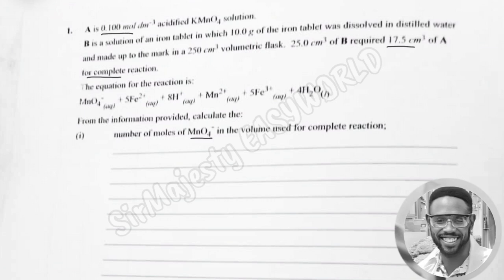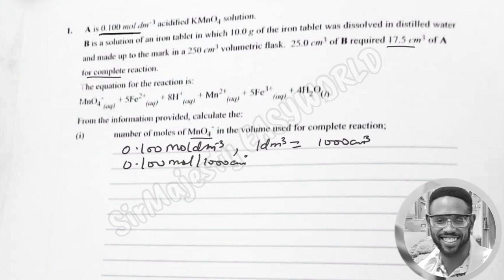Now, to give you a secret, what we're going to do is definitely we have to interpret this concentration. What does it mean? This 0.100 mole per dm cube, what does it mean? It means that, remember that 1 dm cube is equal to 1000 cm cube. And what does this imply? It implies that one can write 0.100 mole per 1000 cm cube, replacing the dm cube with cm cube, which is the same thing.